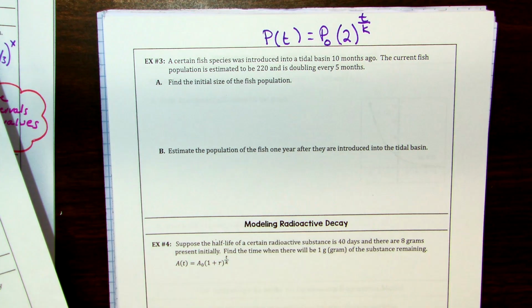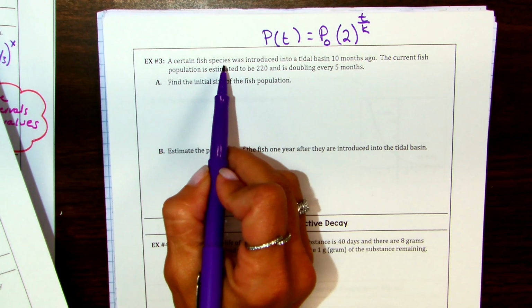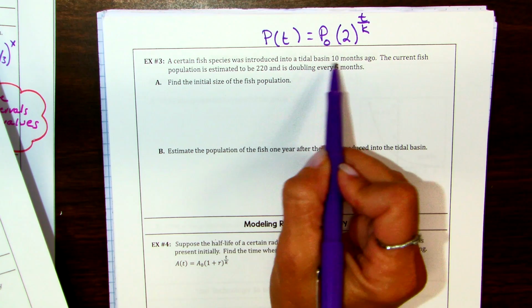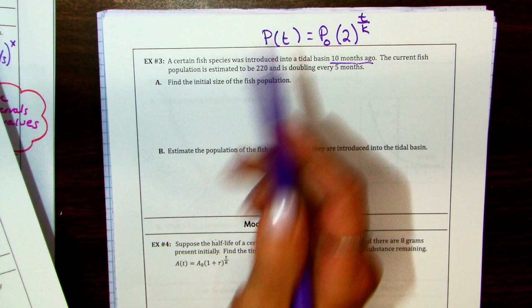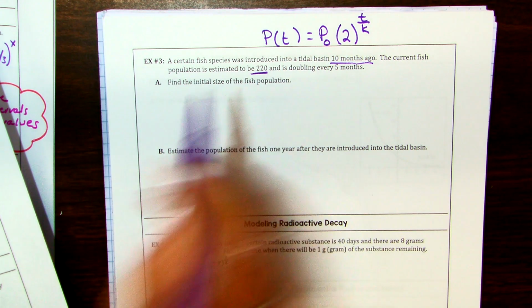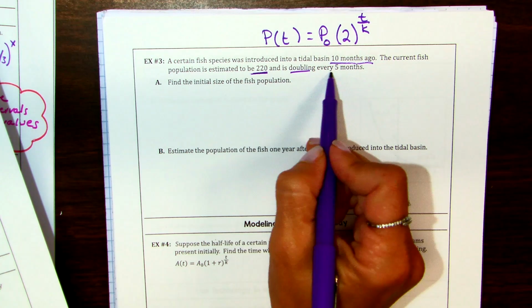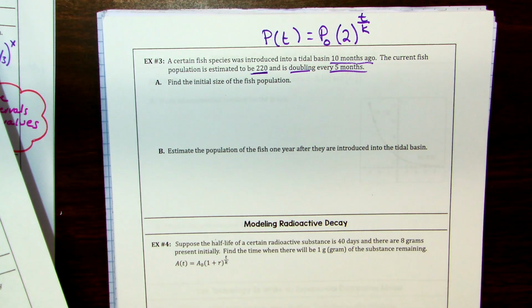Okay, so that's the formula. Let's see what we have. A certain fish species was introduced into a tidal basin 10 months ago. I'm sure I'm going to have to use that 10 somewhere. The current fish population is estimated to be 220 and is doubling every 5 months. Okay, so let's start breaking down all this stuff.